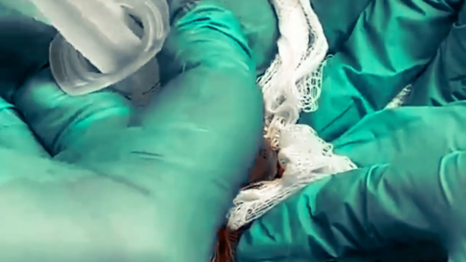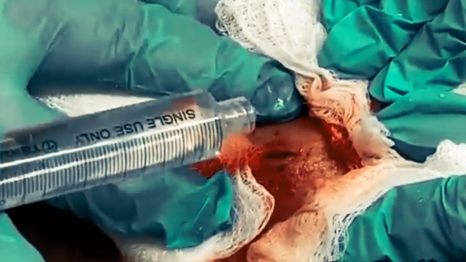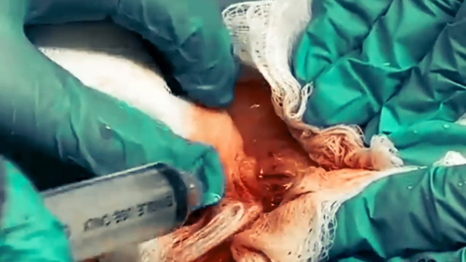So with irrigation, I'm just changing the angle of it as best we can. Beyond clearing this out, it also helps dislodge other fragments that are sometimes there. And should we pack this? That becomes the big argument too. Packing, is it something with an extra antibiotic in it, like a local?